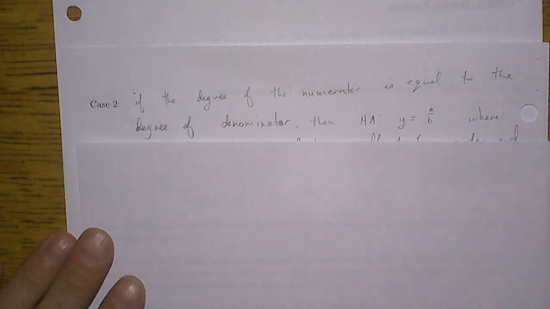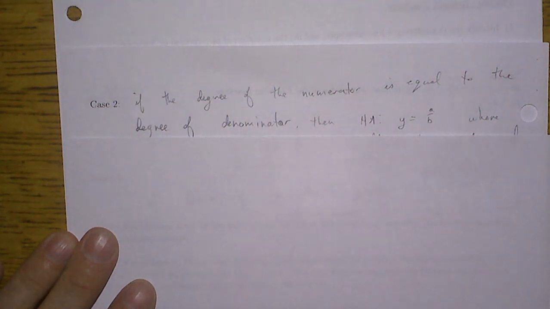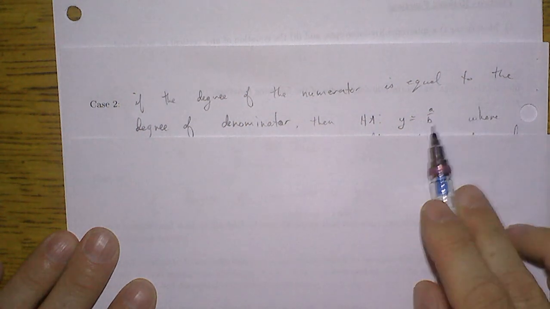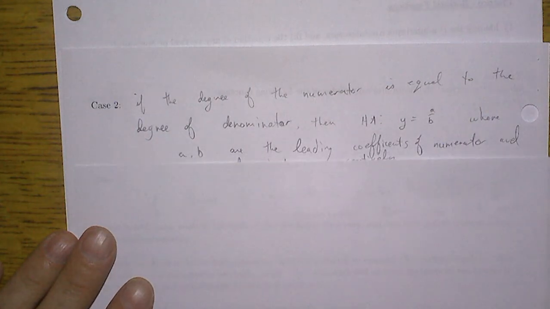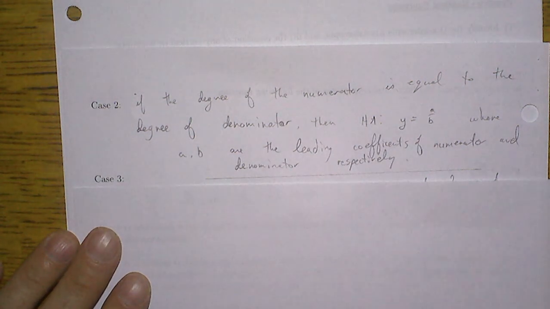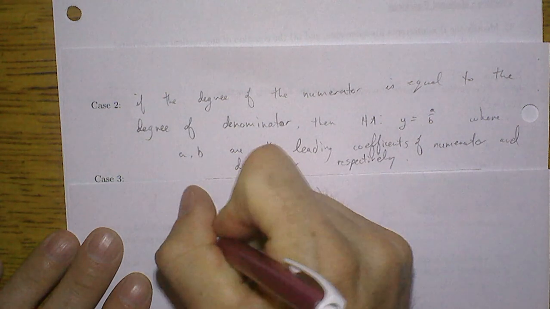Now case 2 gets more involved, but it's not that bad. If the degree of the numerator is equal to the degree of the denominator, that is, the highest exponent in the numerator is equal to the highest degree in the denominator, then we have a horizontal asymptote y is equal to A over B, where A and B are the leading coefficients of the numerator and the denominator respectively. So really, maybe some examples might clear this up. Perhaps I'll give you an example.